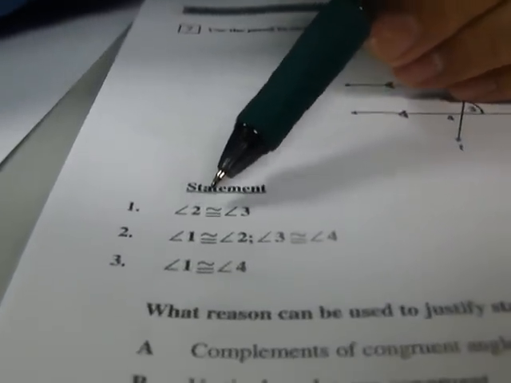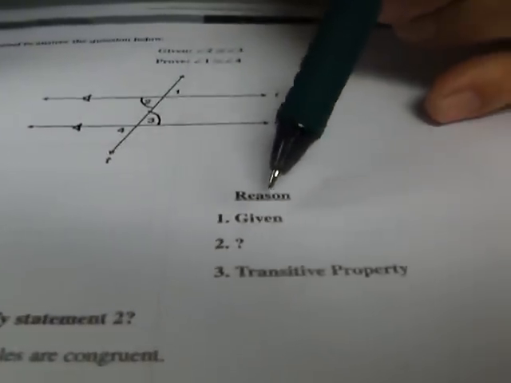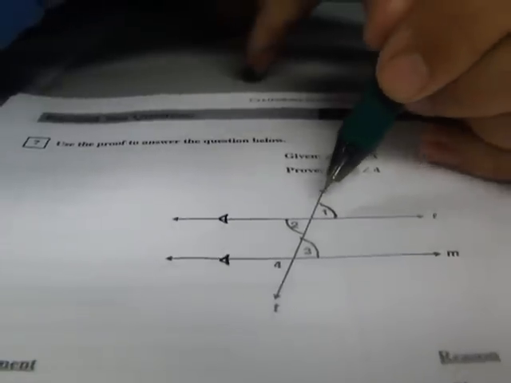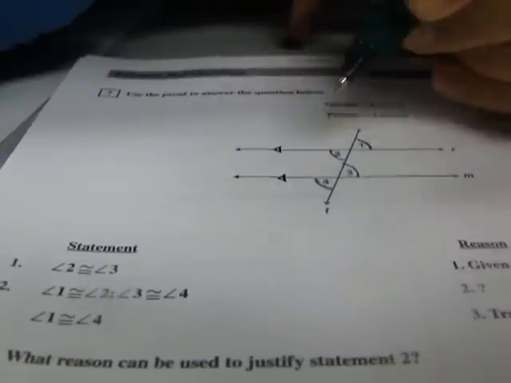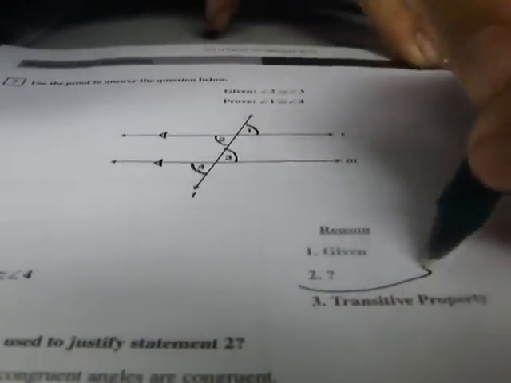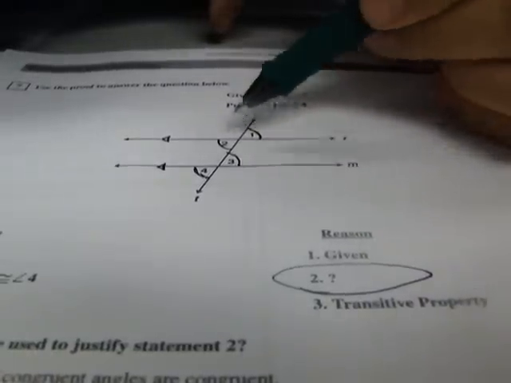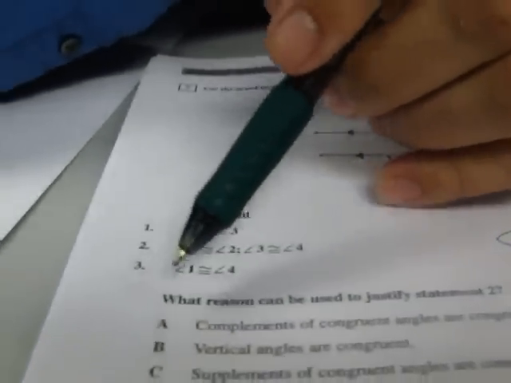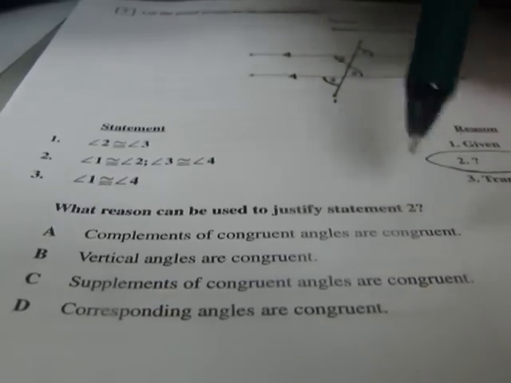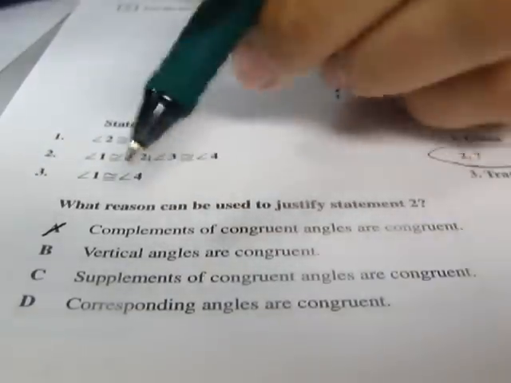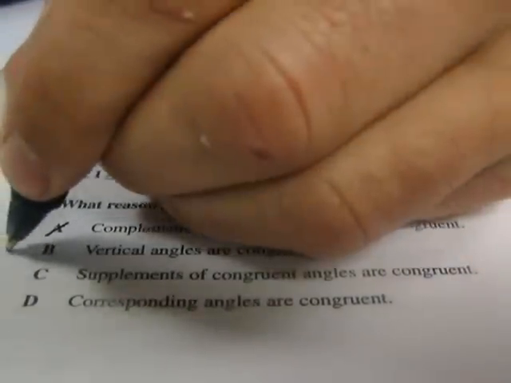So, angle 2 is congruent to angle 3, given. Angle 1 is congruent to angle 2. Well, how do we know this? They're vertical angles, exactly. Vertical angles. And angle 3 is congruent to angle 4. Again, vertical angles. So, that's what's missing. Well, that's pretty simple. They're vertical angles. So we're going to say something about vertical angles. Complements of congruent angles are congruent, not relevant. Vertical angles are congruent. That sounds right.